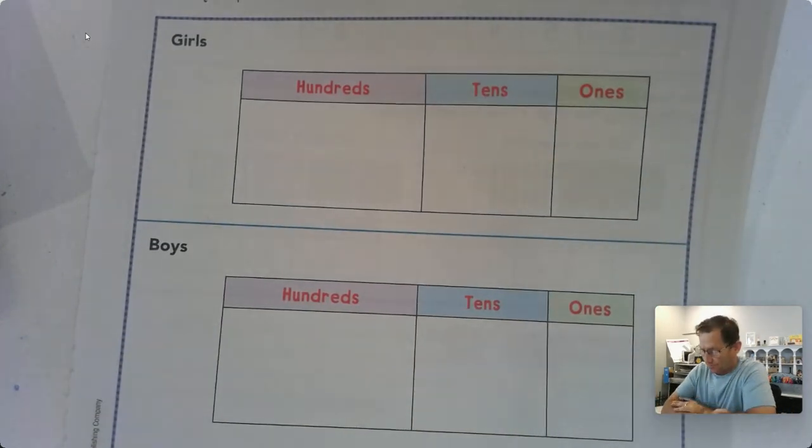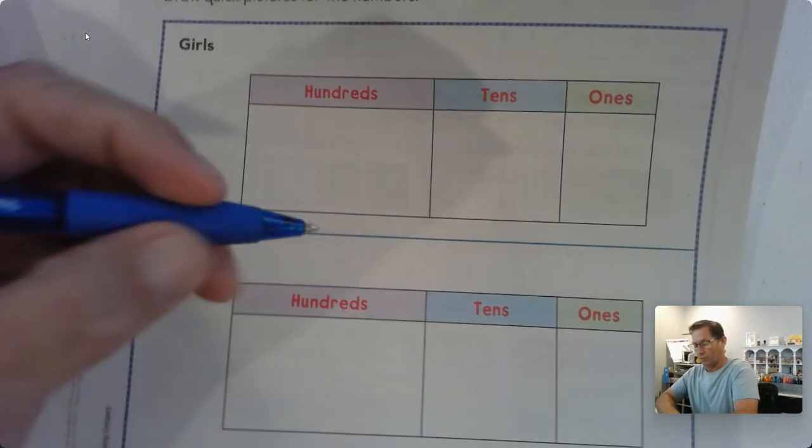All right, so there are 342 girls at Center School. Draw a quick picture for 342. There are 352 boys at the school. Draw a quick picture for 352. Okay, so what did you come up with?